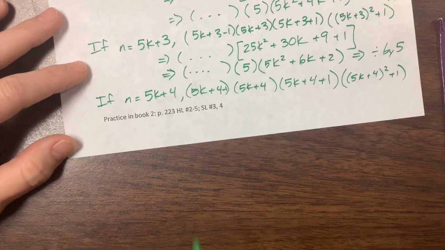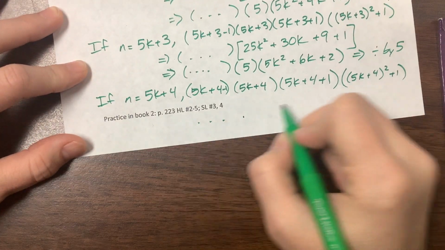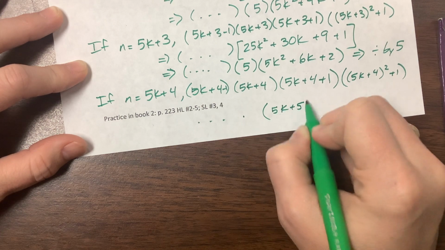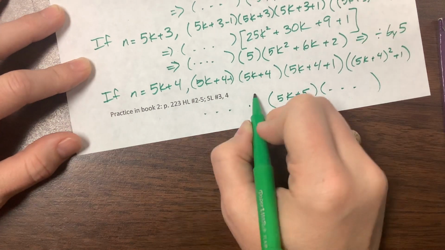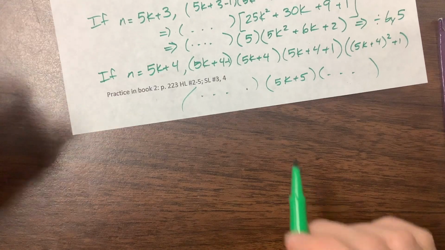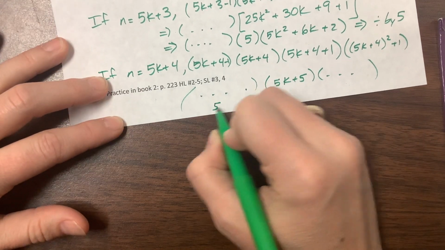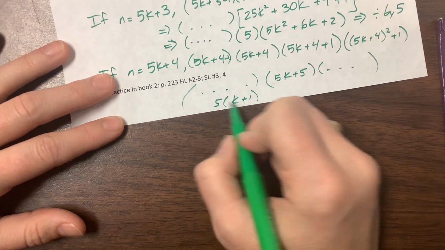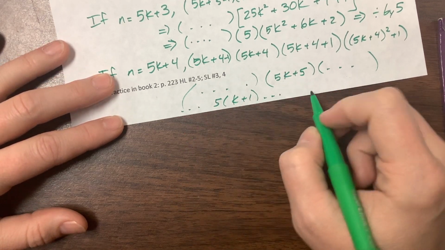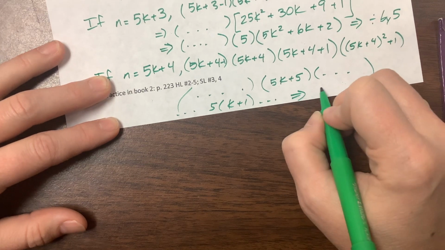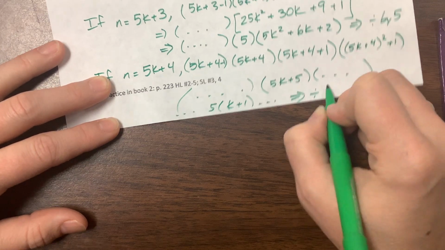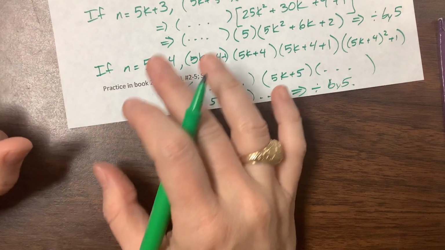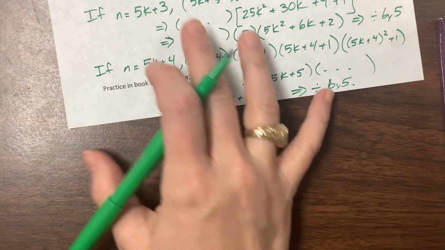Okay, so I should probably write out this part here, and then this is multiplied by 5k plus 5 times that. I'm using shorthand, I'm so sorry. And this shows that we've got a 5 times this k plus 1. So it's all the other stuff and all the other stuff, which would therefore imply that this is divisible by 5.